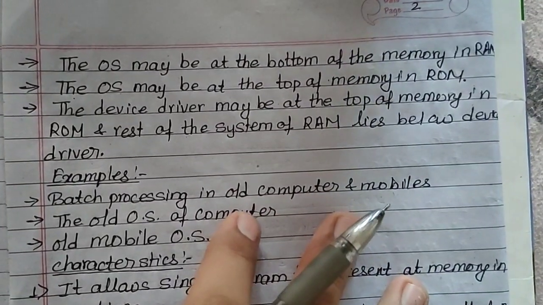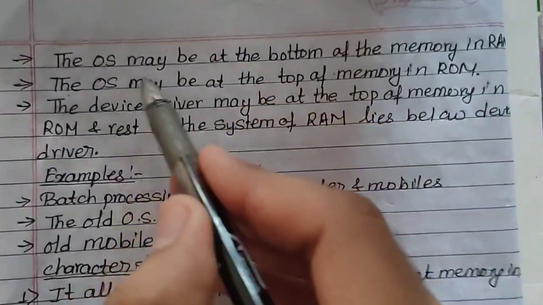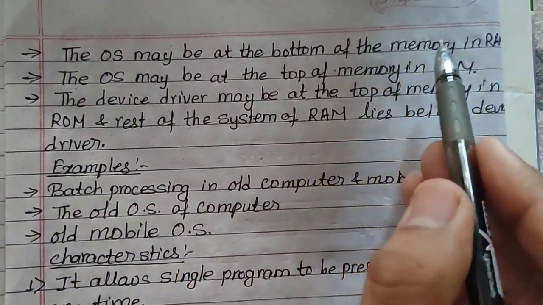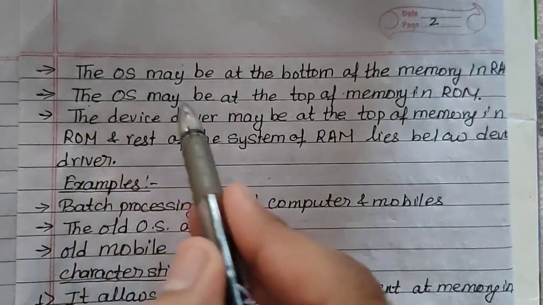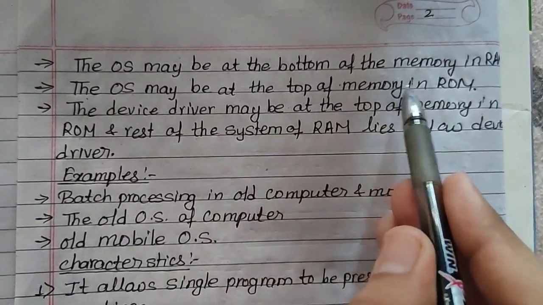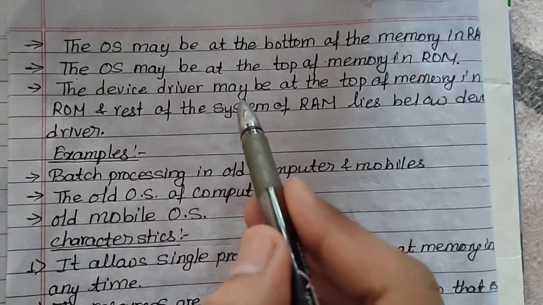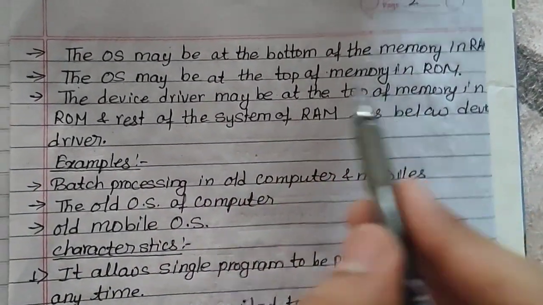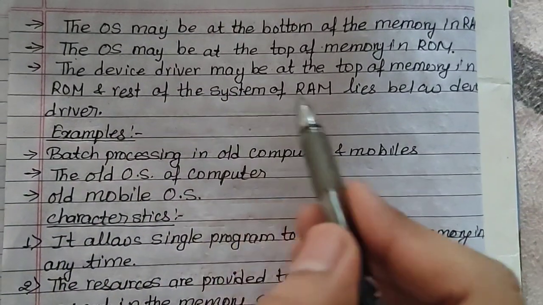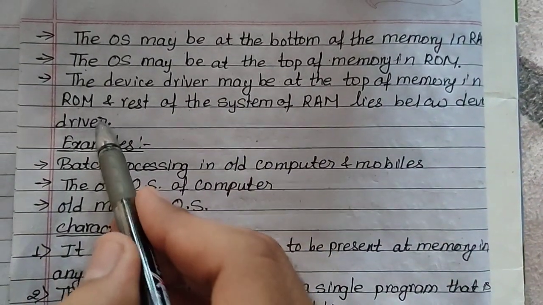Let's explain the above configurations. The operating system may be at the bottom of the memory in RAM. The operating system may be at the top of the memory in ROM, in the second configuration. The device driver may be at the top of the memory in ROM and the rest of the system in RAM lies below the device driver.